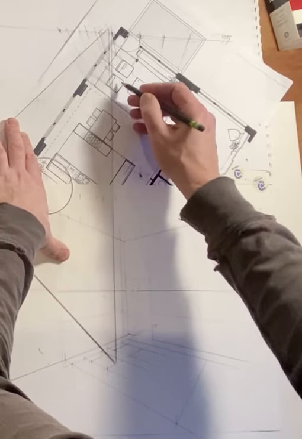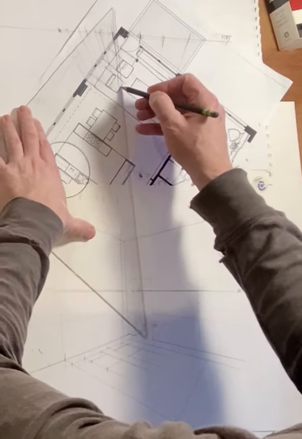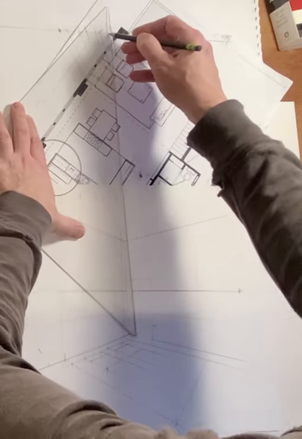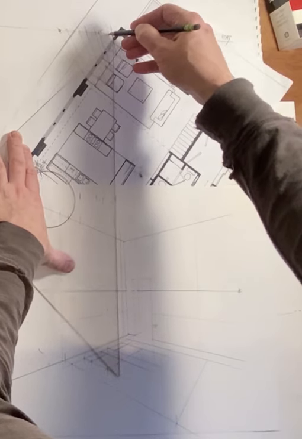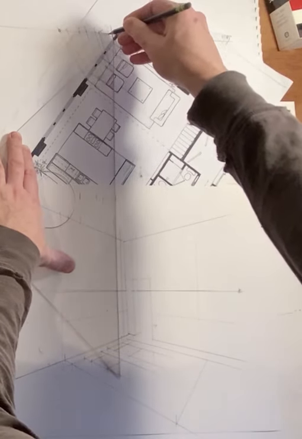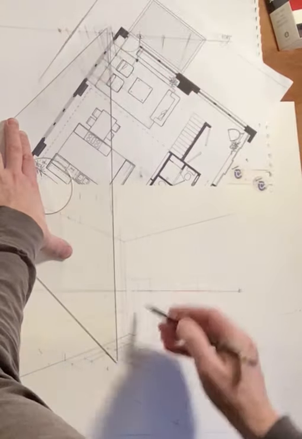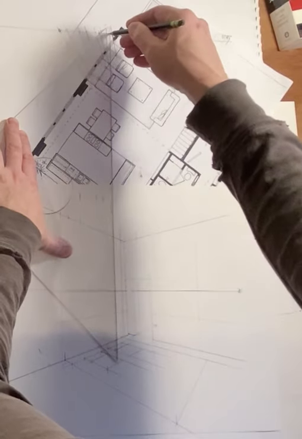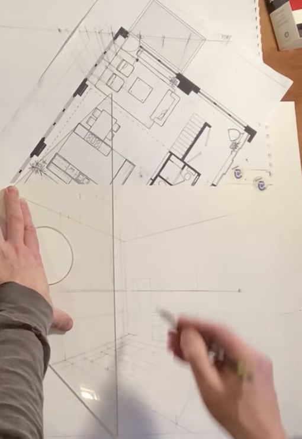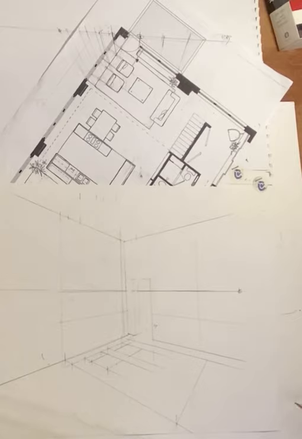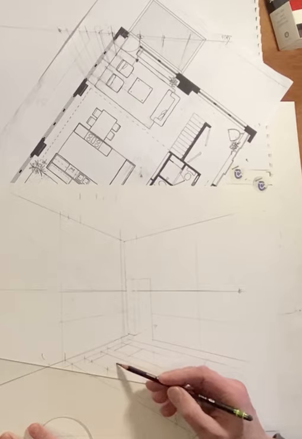And there. Okay, so those two marks correspond with that there.